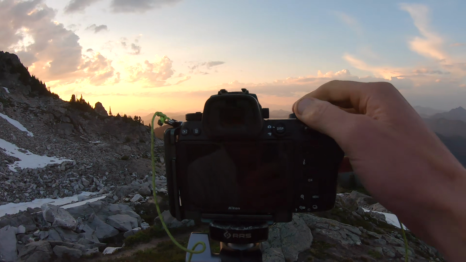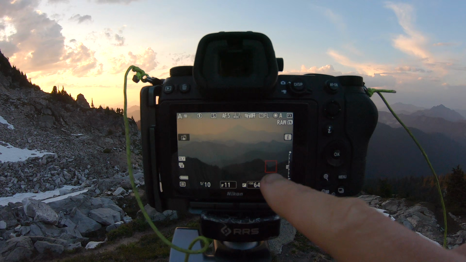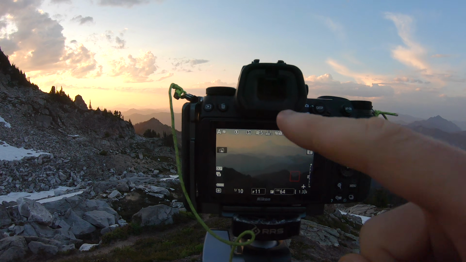For each one of these compositions you're taking, once you get it dialed in, take at least 2, but probably 3 or 4 variations. And by variations, I don't mean a completely new composition. I mean really dialing it in. So take one variation of it right here, and then you might move it slightly up and down, left or right, just a little bit.